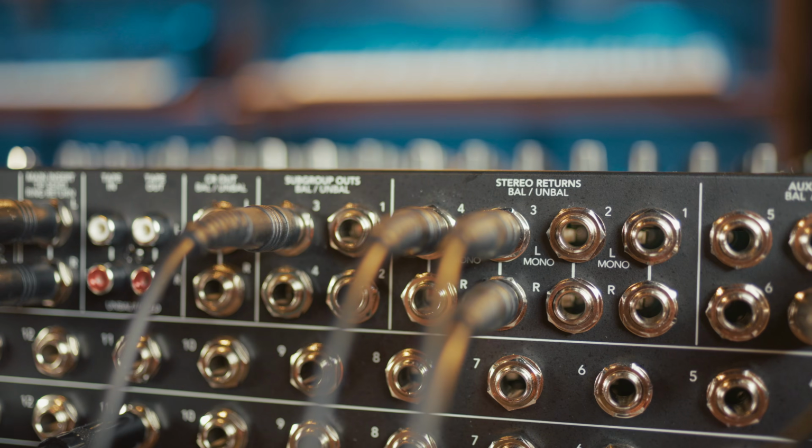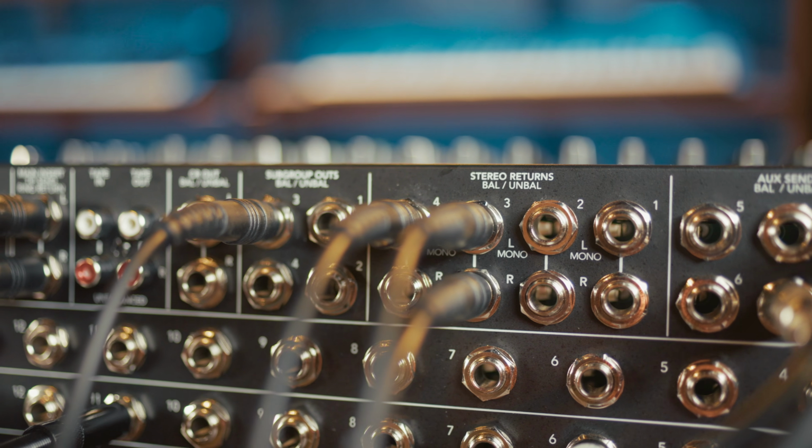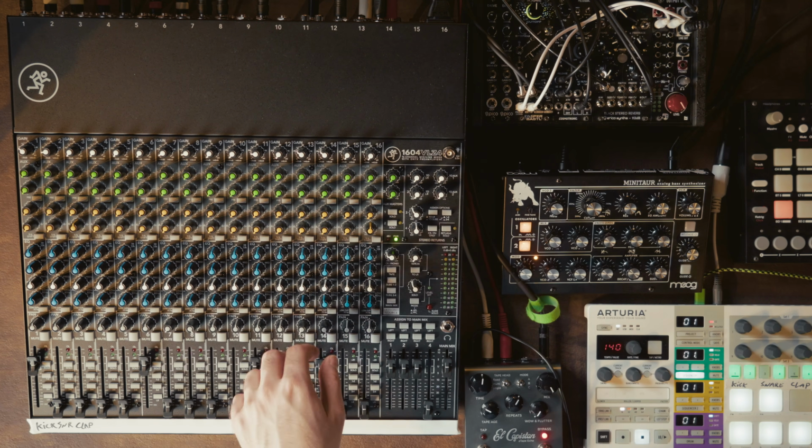On this mixer you've got dedicated effect returns, but you can always return your effects on a regular channel, like I did with the delay. So then you can not only EQ your effect returns, you can also send them back to itself to create feedback.